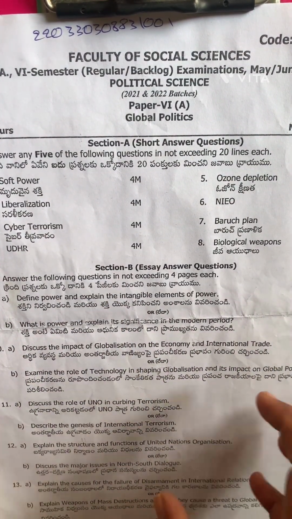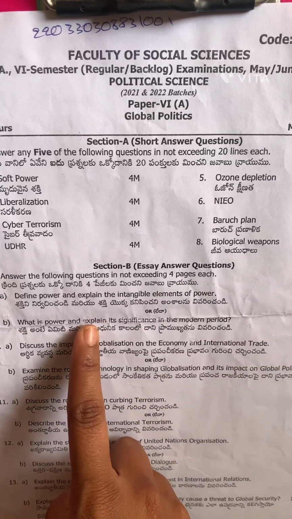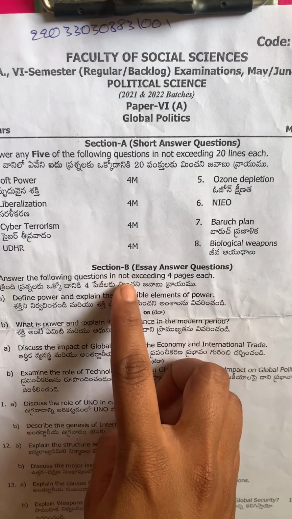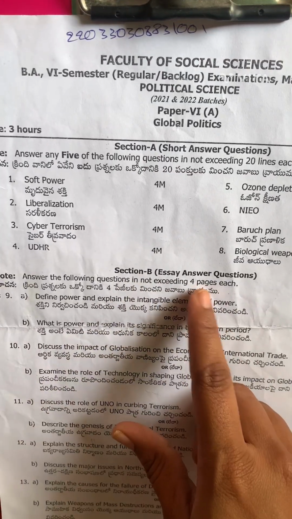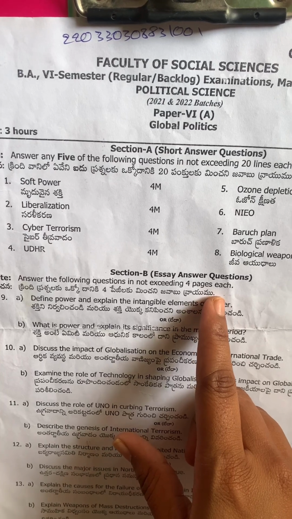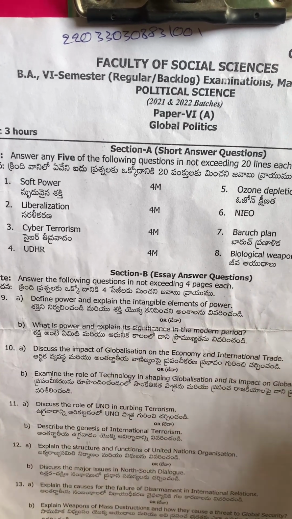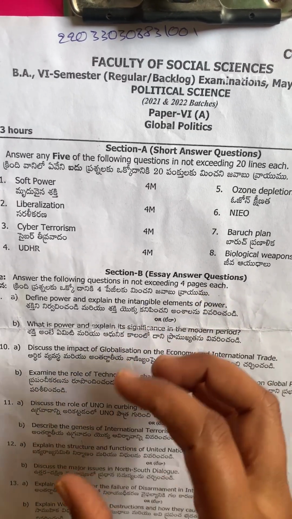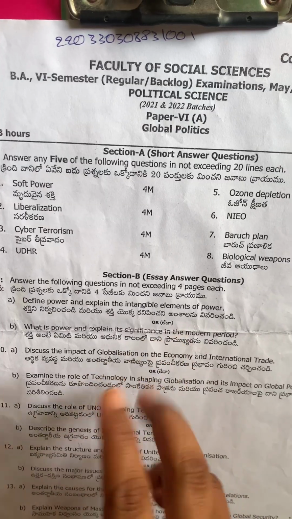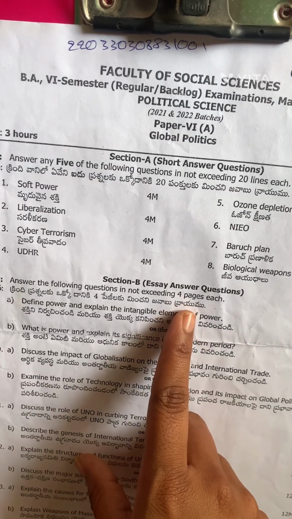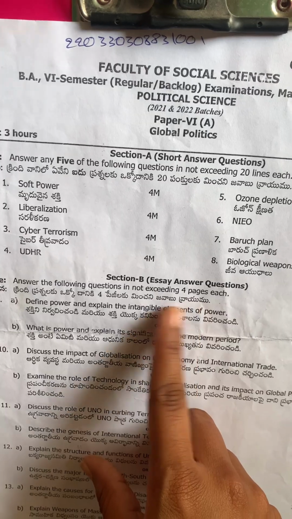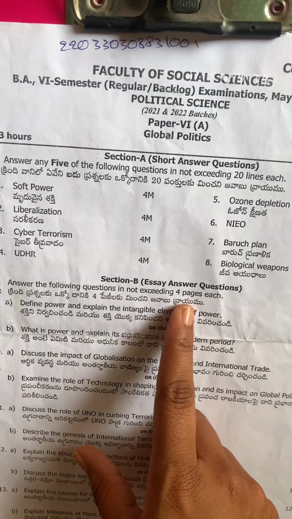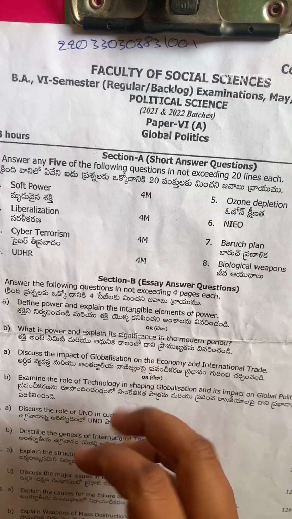And one more suggestion I want to give is, you have to write one answer at most 4 pages. See here, they have mentioned not exceeding 4 pages. There is no need to write 5 pages, 6 pages unnecessarily and waste the whole paper. You have to write only 4 pages in which you have to have some quality matter. Okay, so quality of matter is important rather than some hundreds of pages, right? So that is what they have mentioned. The answer should not exceed 4 pages. There is no need to write more than 4 pages, and in 4 pages you have to write some qualitative matter.